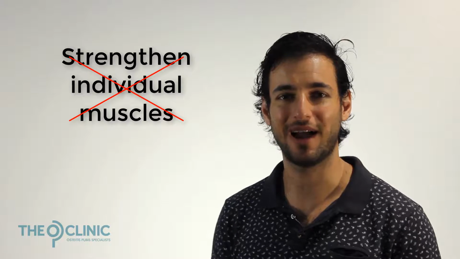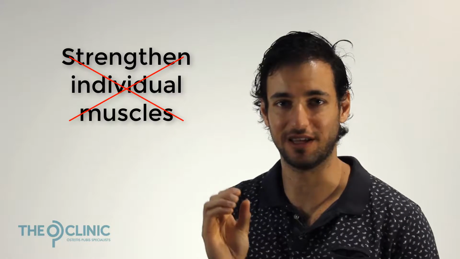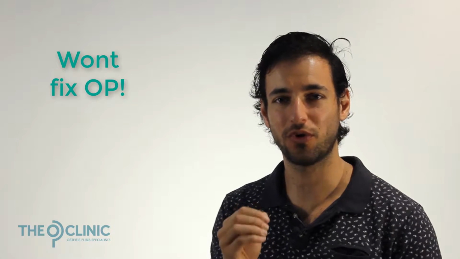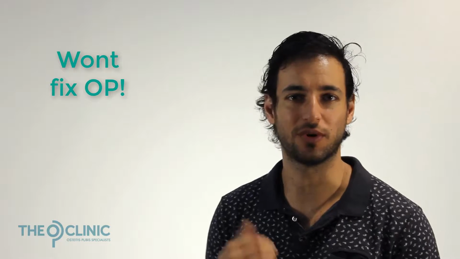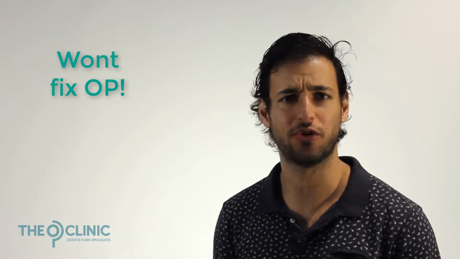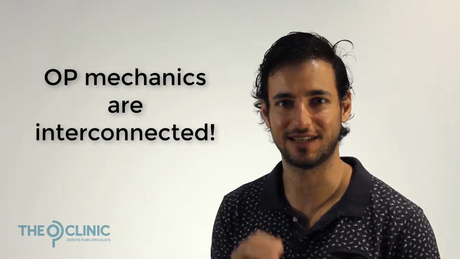Those exercises might help improve those particular issues like a hip drop and an anterior pelvic tilt. But the problem with osteitis pubis is that all those OP mechanics, your hip drop, your locked sacroiliac joint, your knocked knees, your anterior pelvic tilt, are all intertwined and interconnected.